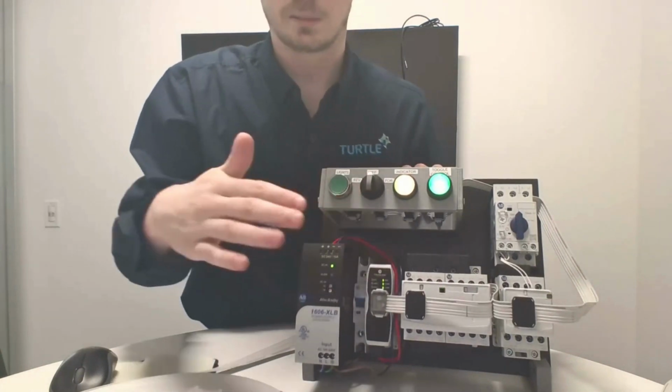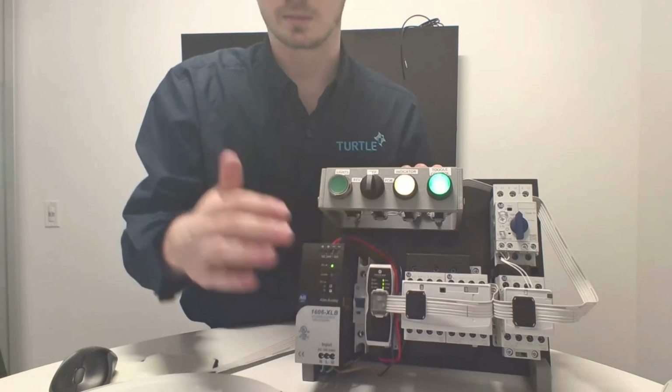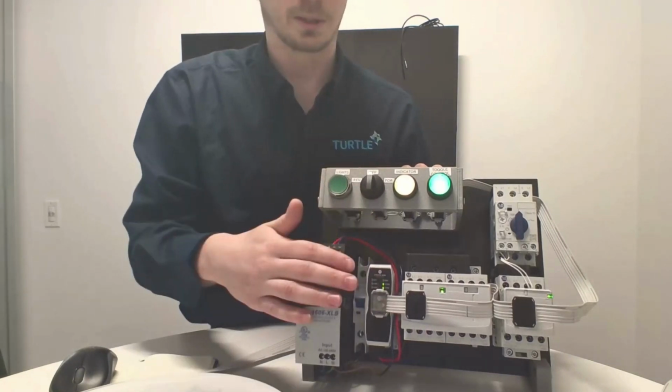So the gateway does need a power supply, so that's why I have this. And it's always good to have a breaker. So I have this before your breaker.